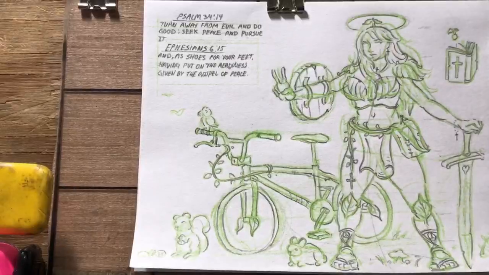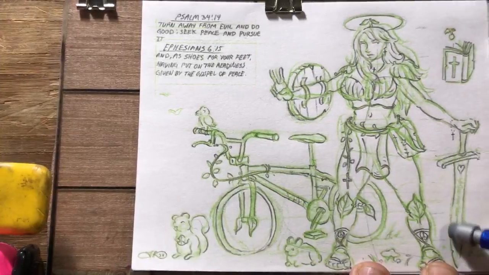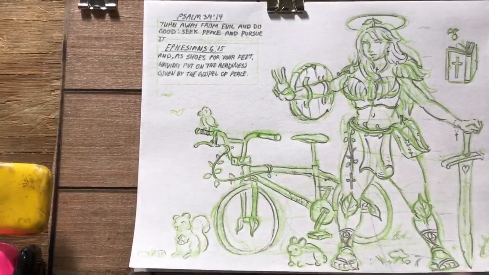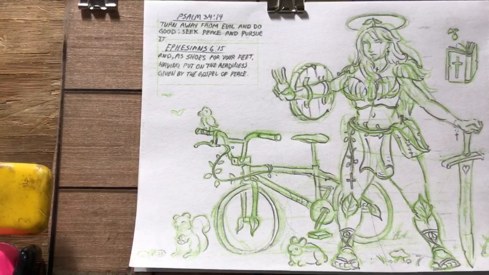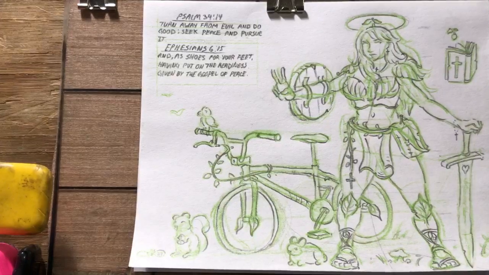No, I can't really tell. No, I got it right now. I kind of want to put a little symbol right here. I think I might put a little fish right here.